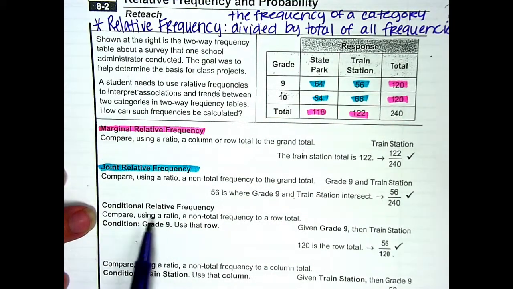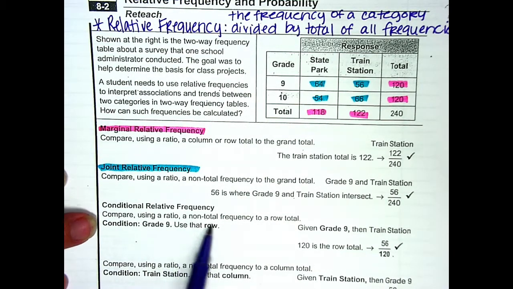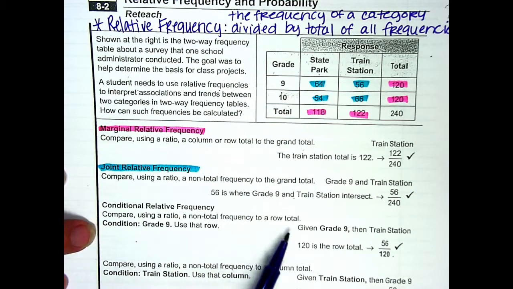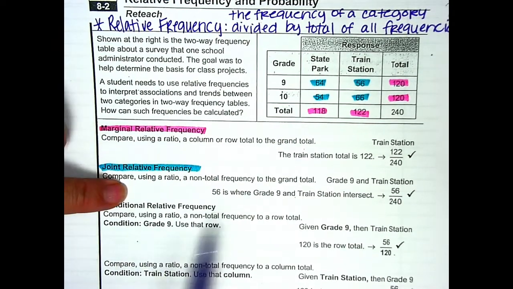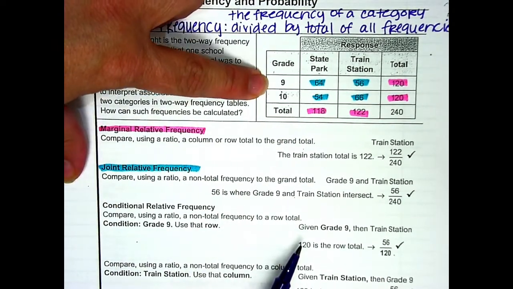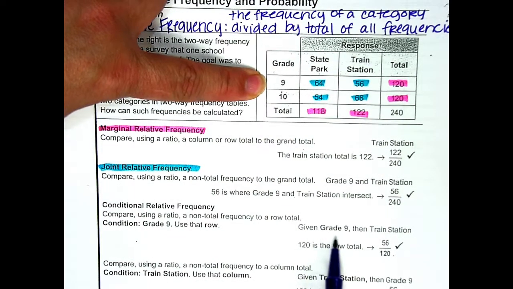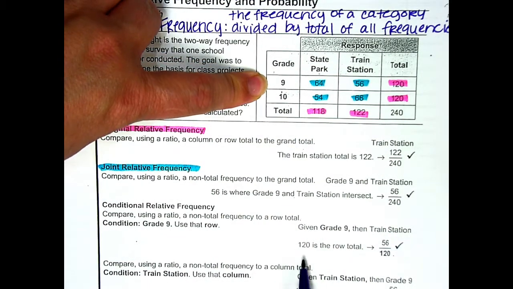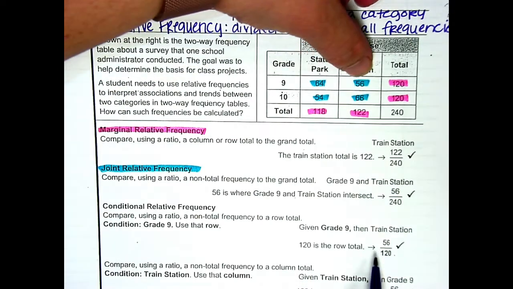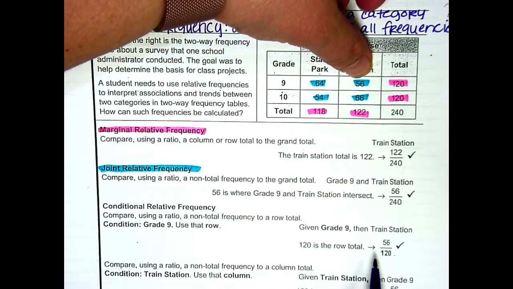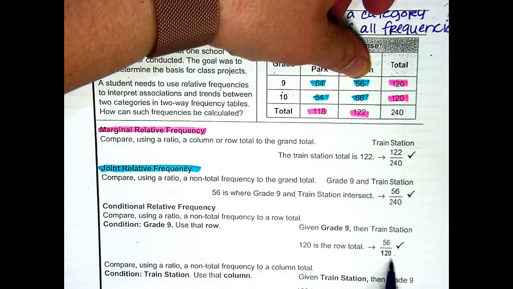Conditional relative frequency, they use non-total row frequencies to a total row. So they'll give you a condition, ninth grade or grade 9. So you have to use the grade 9. So it says given grade 9, then the train station. So the total of that row is 120, and the grade 9 train station is 56. So it's 56 over 120.